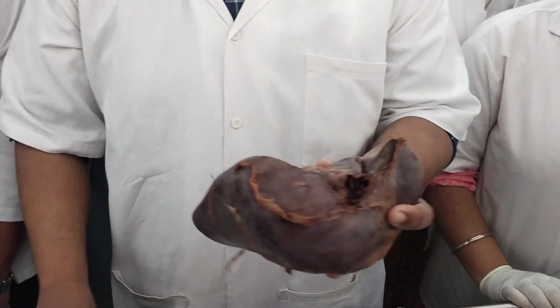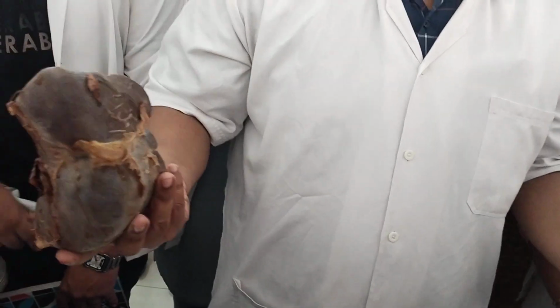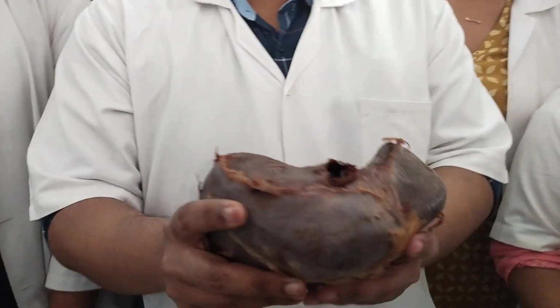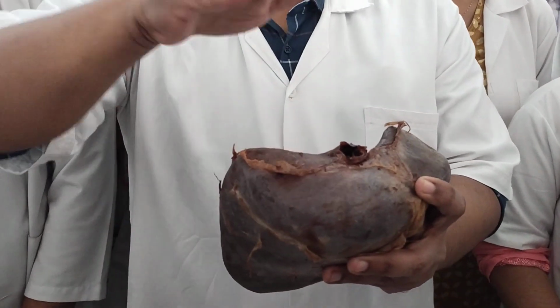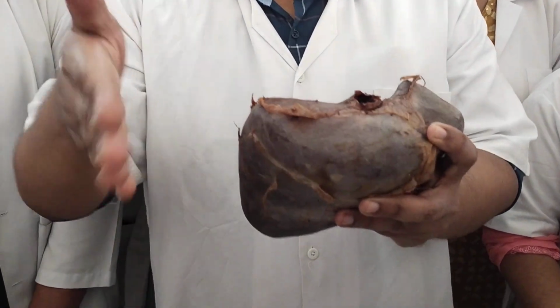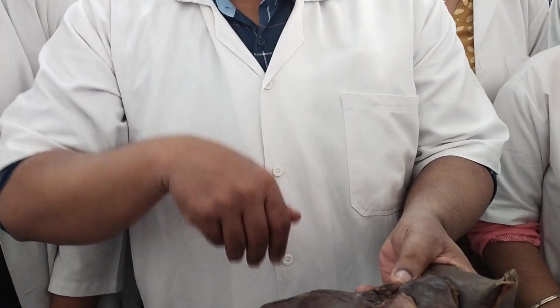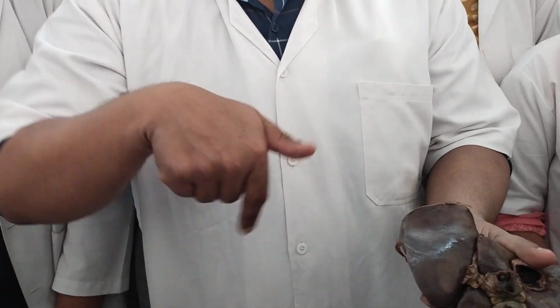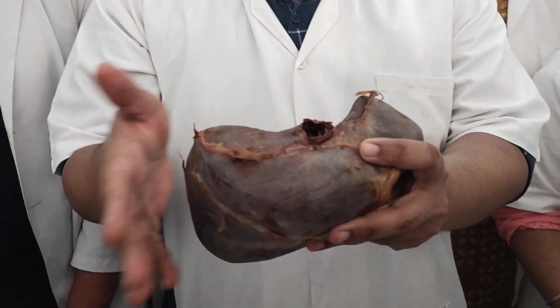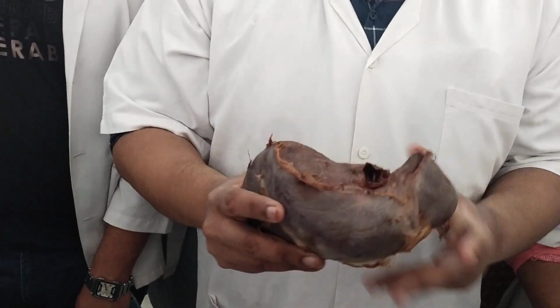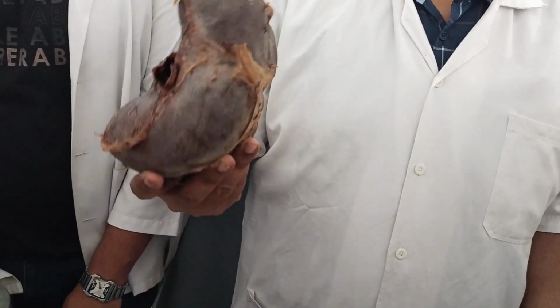Okay. Then the next thing is what are the parts? Parts are surfaces, borders. See, what are the surfaces? Very easy. Just hold the liver in position. The surface facing up is the superior surface. The surface facing front is the anterior surface. The surface facing behind is the posterior surface. The surface facing below is the inferior surface. And the surface facing towards the right and lateral side is the right lateral surface. So just hold the liver in position and you can name the surfaces.